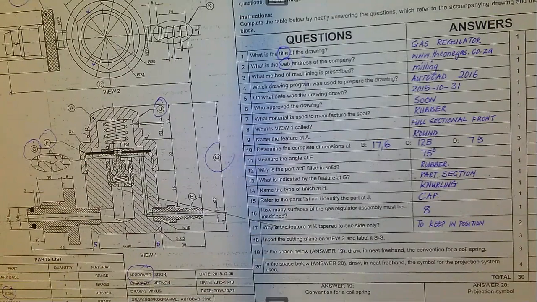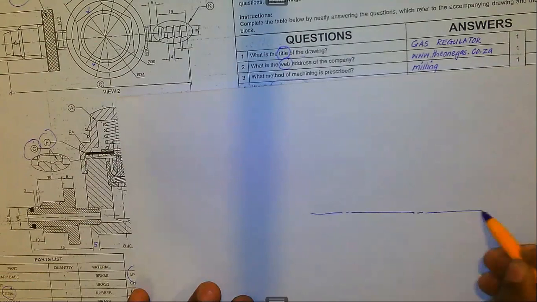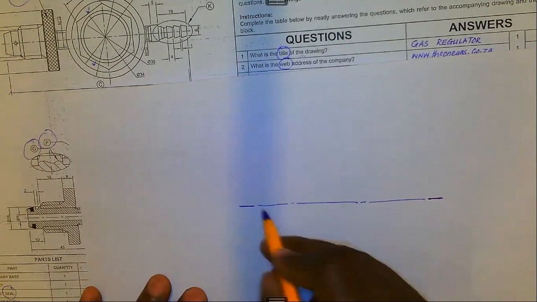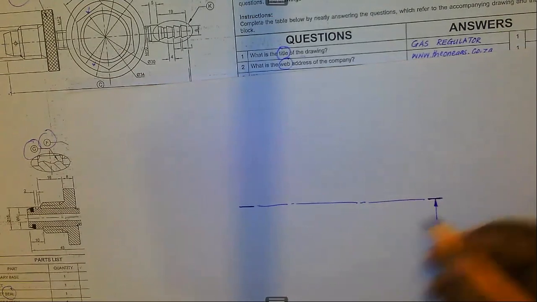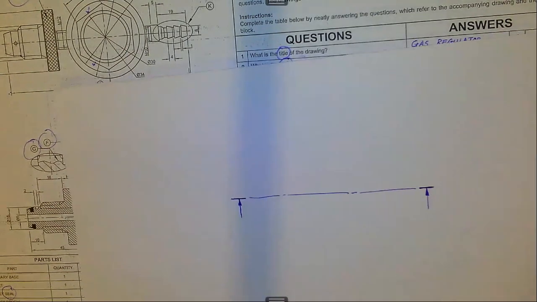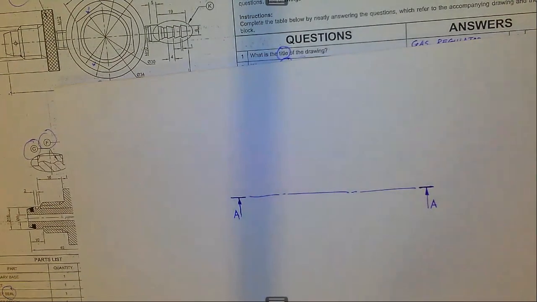Insert a cutting plane on view 2 and label it SS. Remember, when we are looking at a cutting plane, how many marks are given there? 3 marks. A cutting plane is basically a center line like this. It has thick ends, and those thick ends are not touching the center line. Associated with that, you now have the arrow, like that. Normally you also have a letter which is associated. It could be any letter of the alphabet.